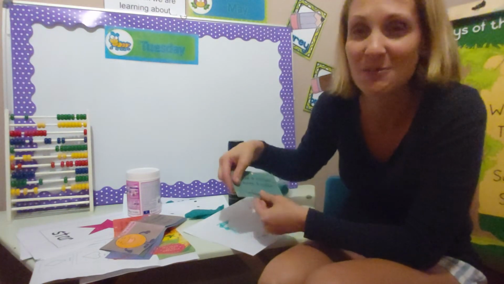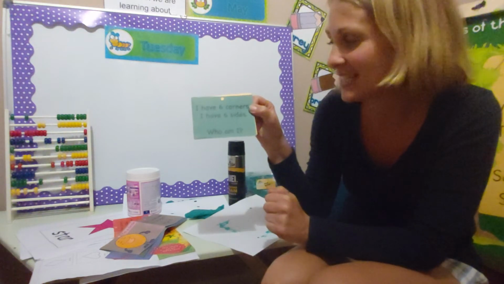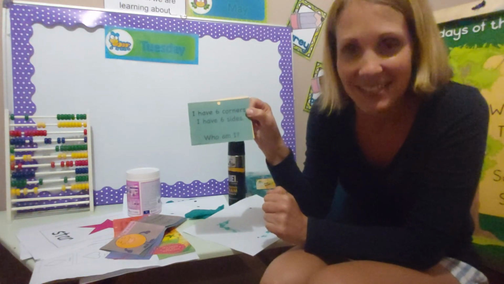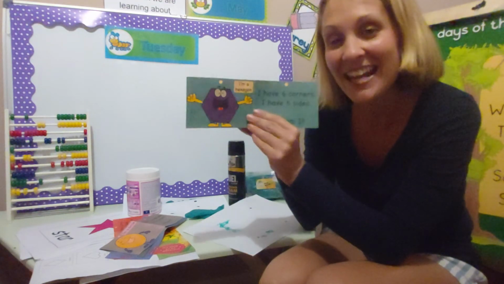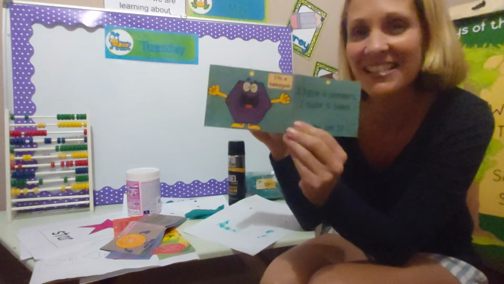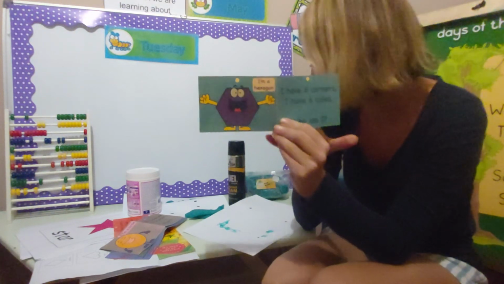And then I thought I would just give you a tricky one because I know you are super clever. Just before we go. I have 6 corners and 6 sides. Who am I? I am a hexagon. There is a hexagon, and we often see hexagons in segments of the beehive.